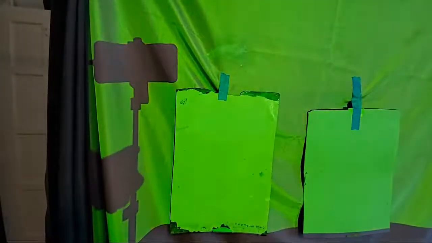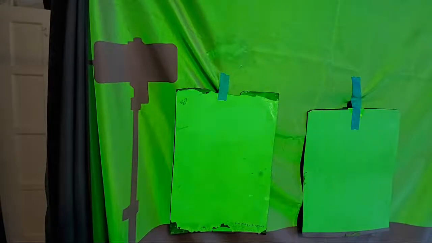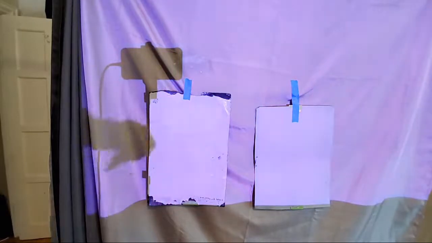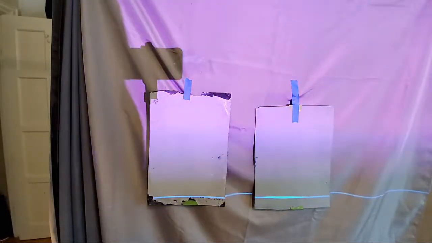Yeah, your stuff blends in right into it. I could wash your stuff in this paint and it would still blend into it. $4K demonstration.